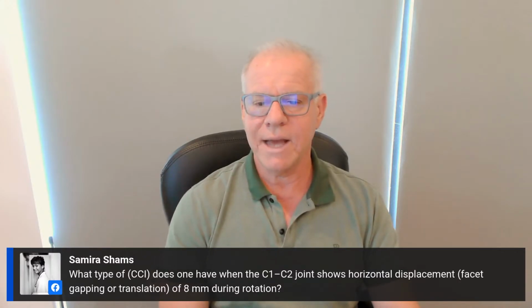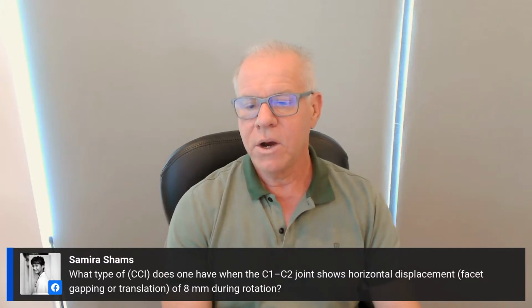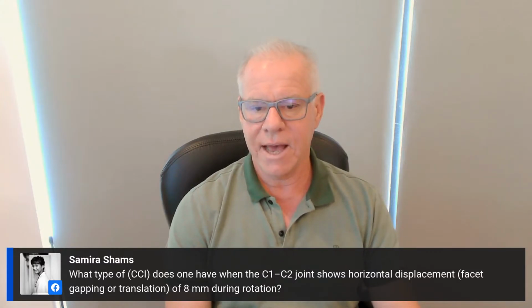Samira: What type of CCI does one have when the C1, C2 joint shows horizontal displacement, facet gapping, or translation of 8 millimeters during rotation?